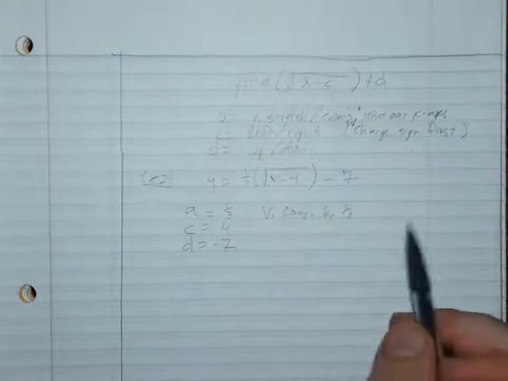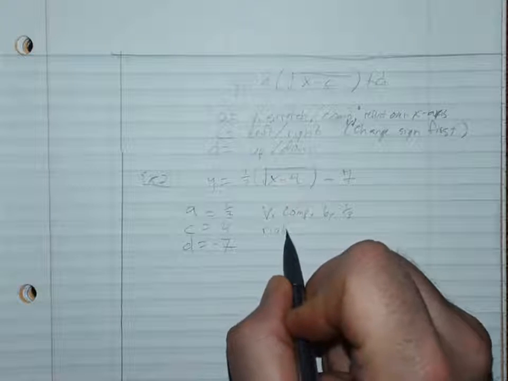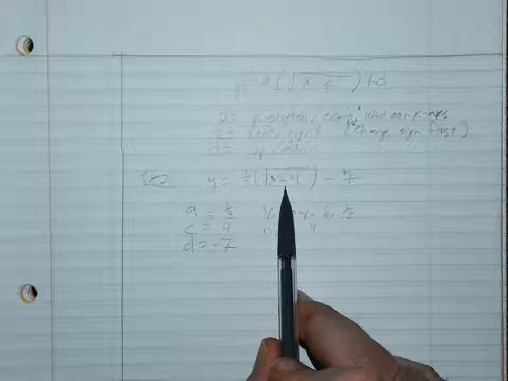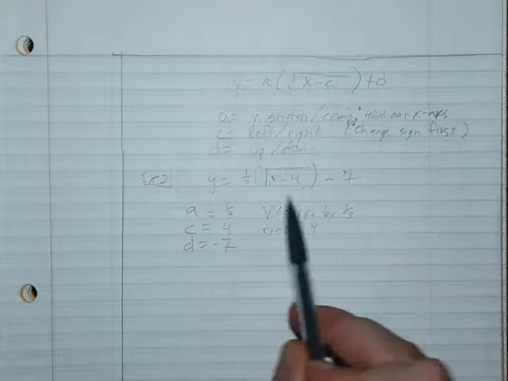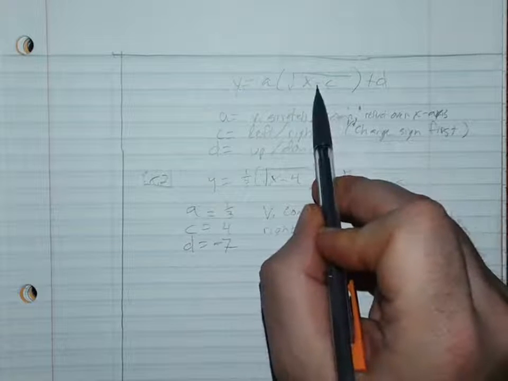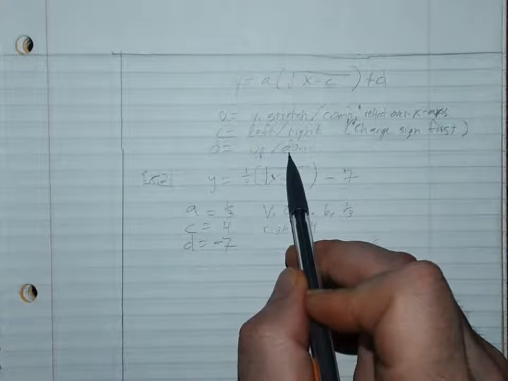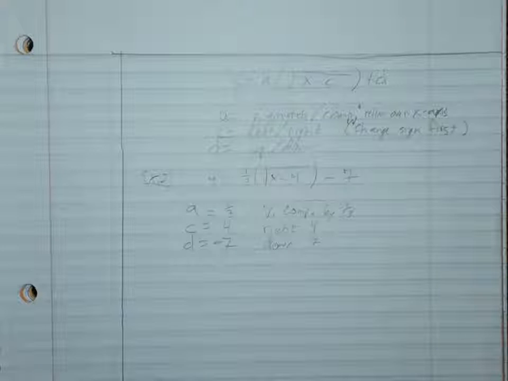C is left or right. A positive C value means we're going to the right, so this would be right 4. And I want to point out, in the actual equation, it looks negative. But when you pull that value out, you change the sign. So it went from being -4 to +4. That's to account for this negative that's already built in. And then the D value is -7. D is up and down. Negative means down, so this would be down 7.